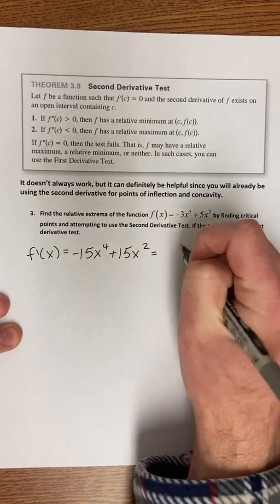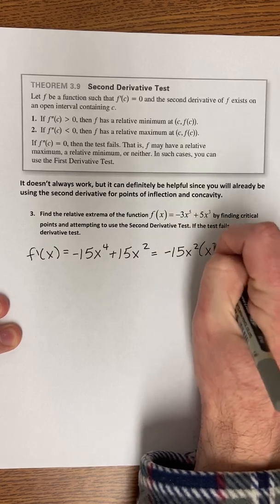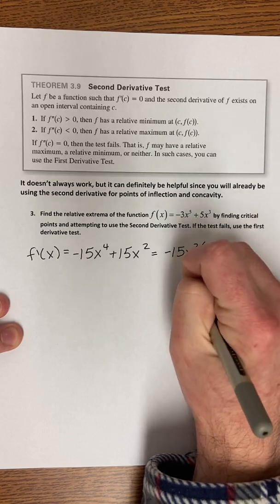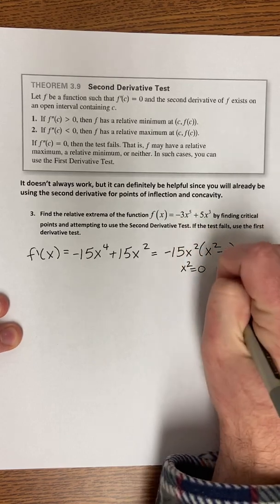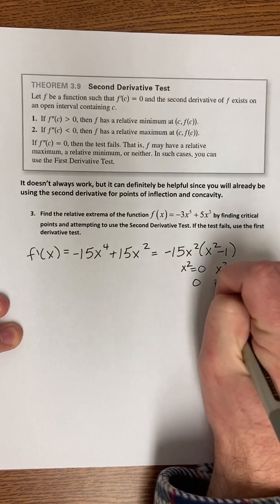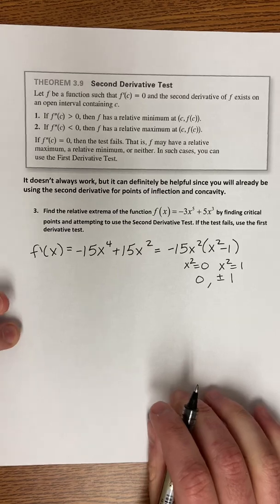If we factor that, pulling the negative 15x squared out leaves x squared minus 1. So that gives us when x squared is 0, or when x squared is 1, as critical values, which is 0 or plus or minus 1. Those are our potential critical values.